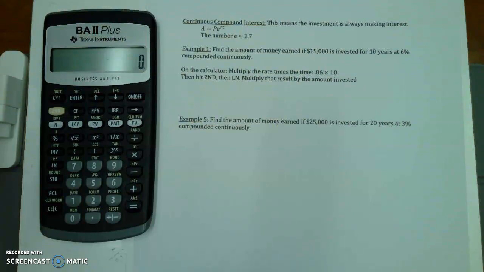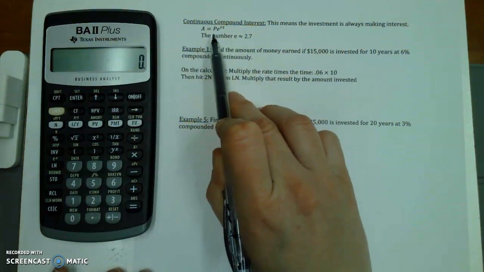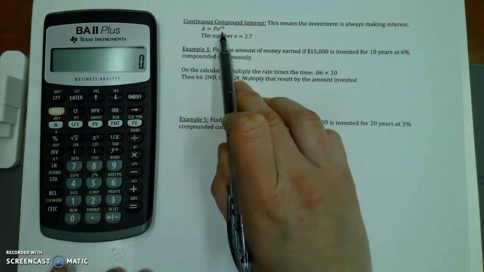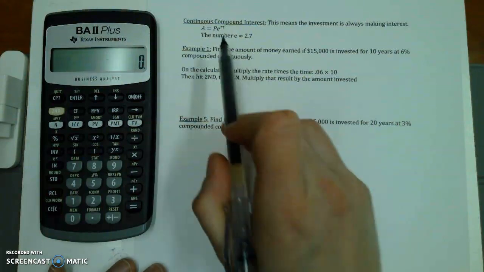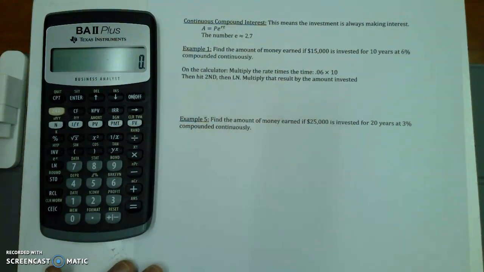This video is going to cover how to find continuous compound interest using the Texas Instruments BA2 Plus calculator. Our formula for continuous compound interest is A equals P times e to the power of rt. Here r is the rate as a decimal, t is the time in years, P is the principal, the amount we're investing, and A is the total amount. And that e is a number which is approximately 2.7.